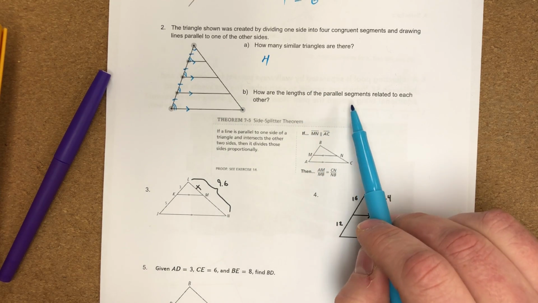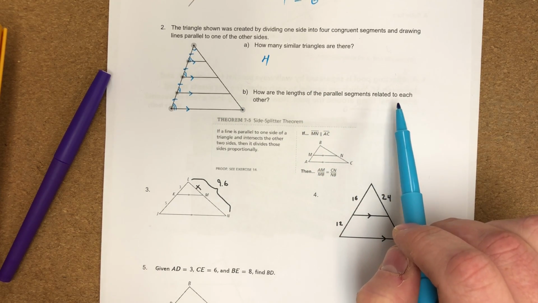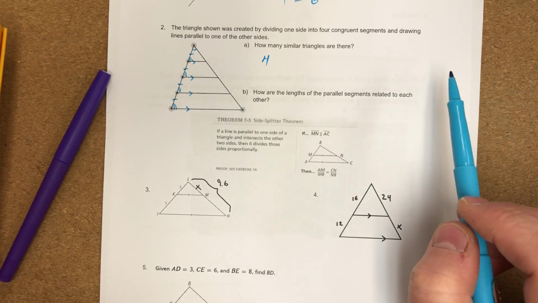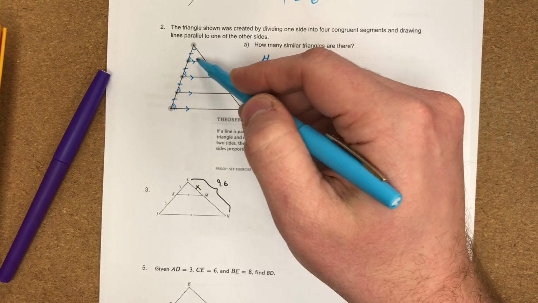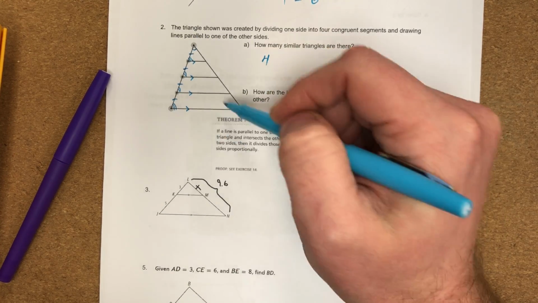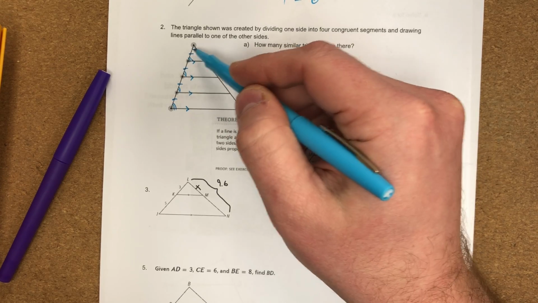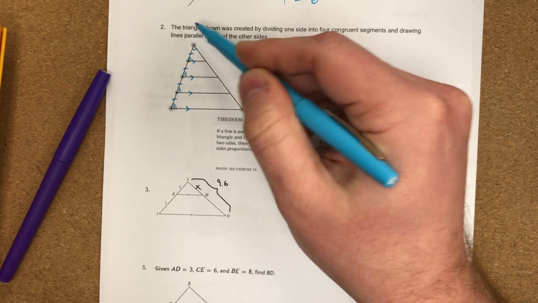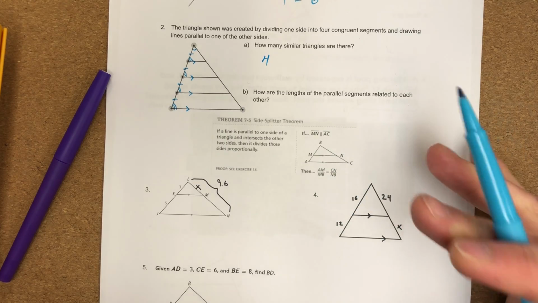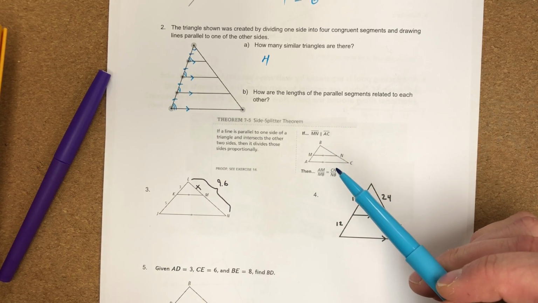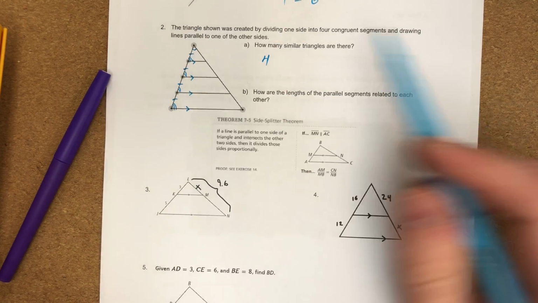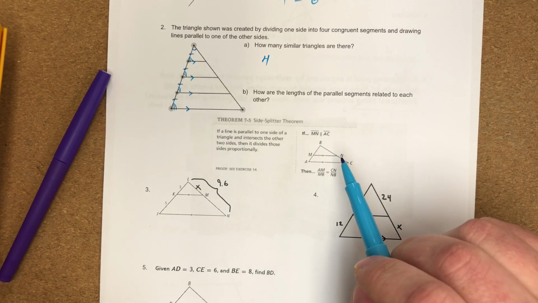How are the lengths of the parallel segments related to each other? So here's a special thing, right? Since we have 4 similar triangles all layered off of this tiny one up here, or we have the big one with the sections that make 4 total, 1 big one and 3 smaller ones, however you want to look at it.